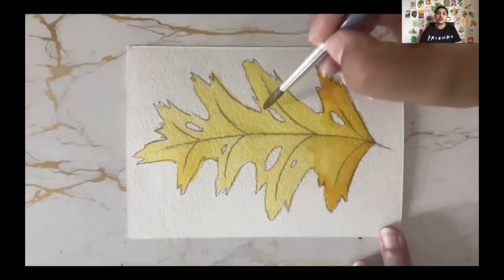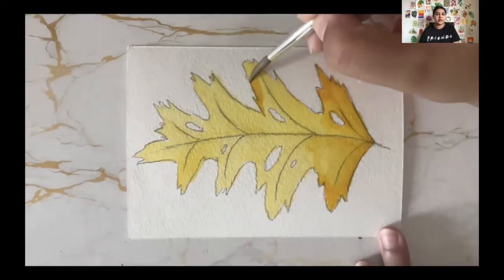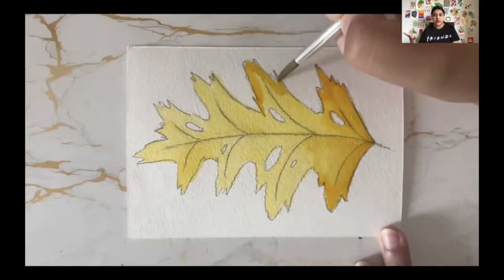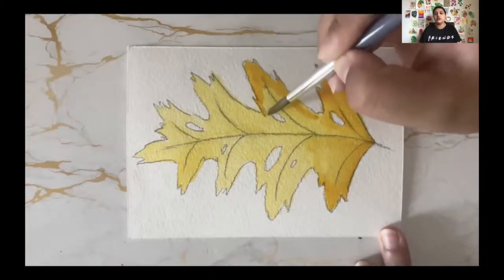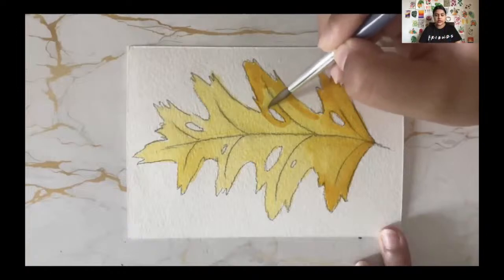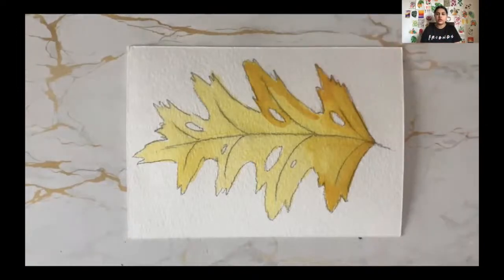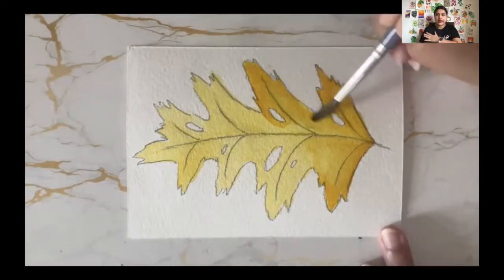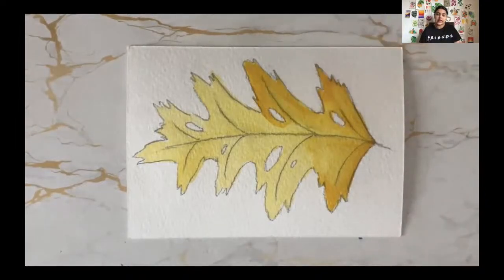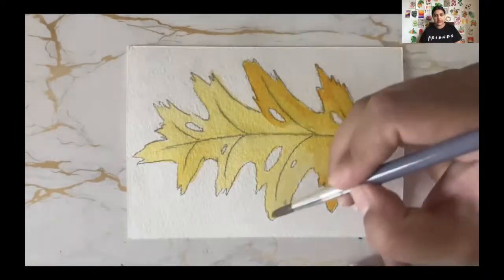You can also wash your brush every single time in the middle in order to get a clean brush every single time. So what you can do is go part by part, the way I am doing it right now, section by section. Or the second option is to add in your orange everywhere and then take a wet brush and start blending it out.